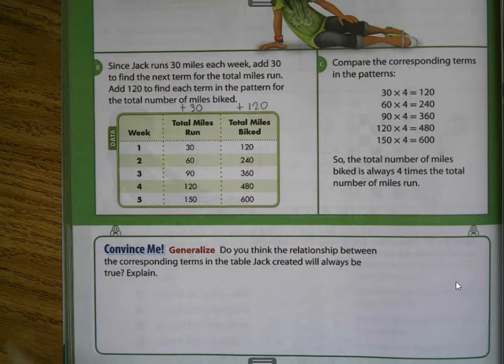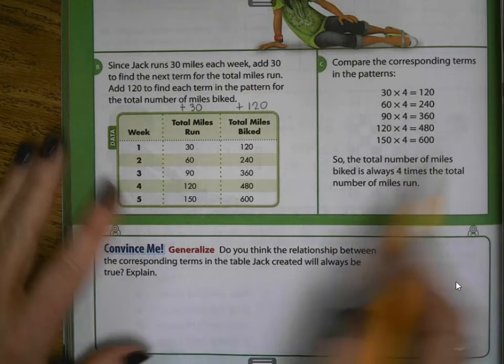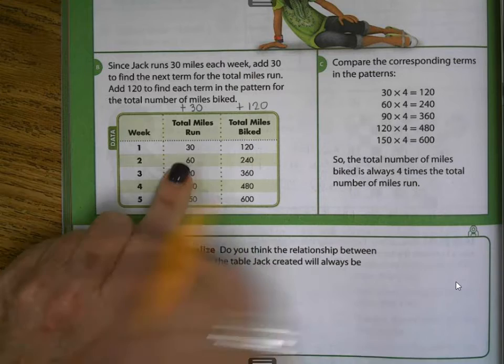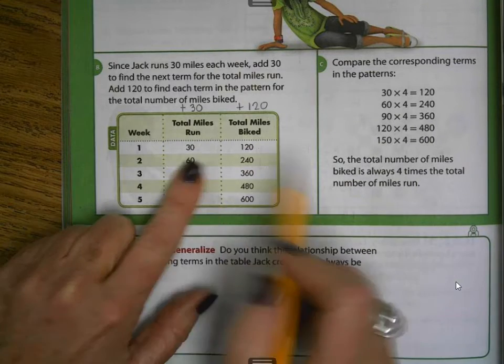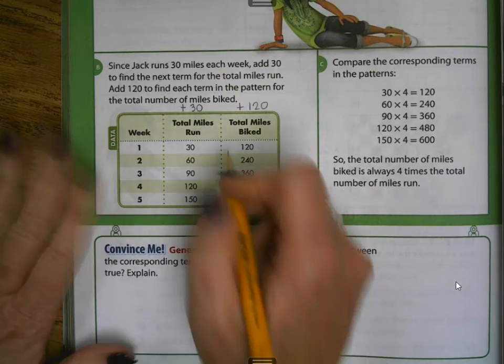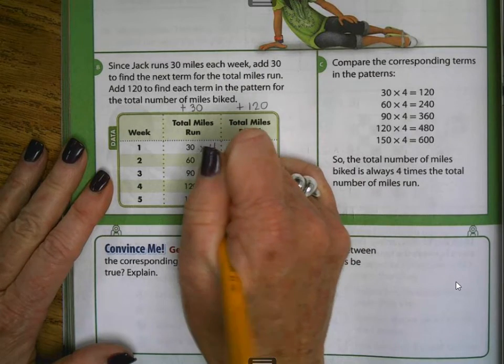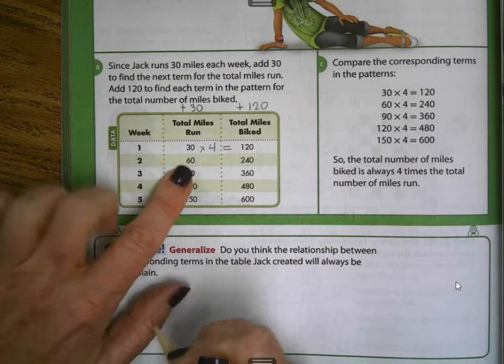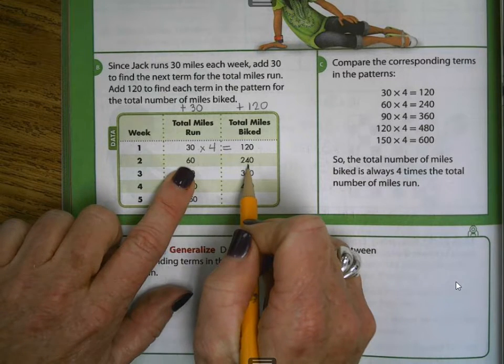All right, and then comparing the corresponding terms. So what somebody noticed, and if you take off the zeros, I know 3 times 4 is 12. So isn't 30 times 4 going to be 120? So I noticed that that's true. 6 times 4, is that 24?